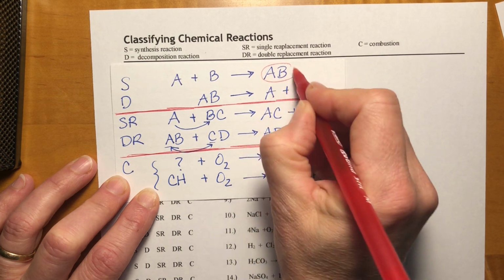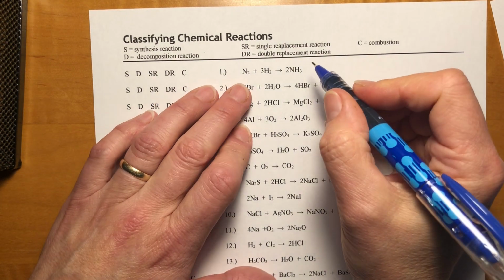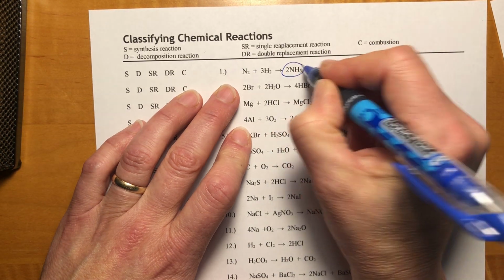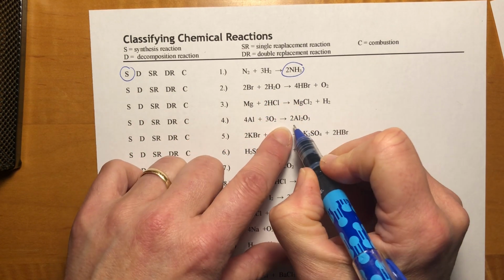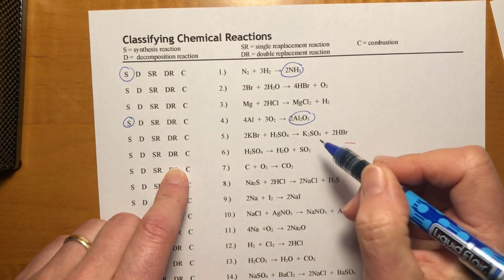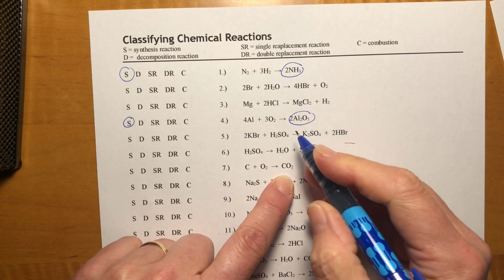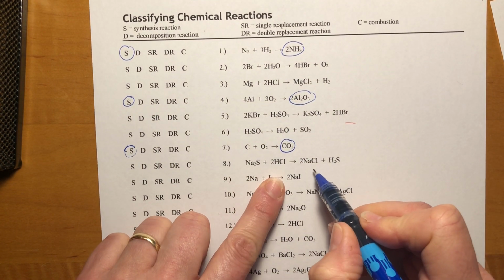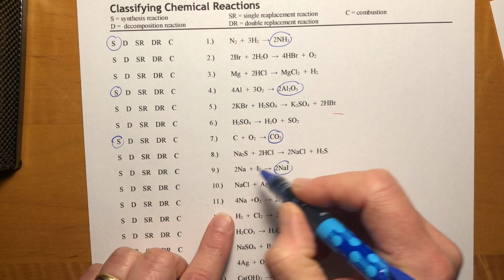So synthesis is when one thing gets made. So check this out. Number 1, there it is. One thing's getting made right there. So that's a synthesis. Number 3, 4. There we go. One thing's getting made, aluminum oxide. That's a synthesis. Number 5, 6. Here we go. Number 7. One thing getting made. That's a synthesis. 8, 9. There we are. Number 9. One thing getting made, sodium iodide. That's a synthesis.